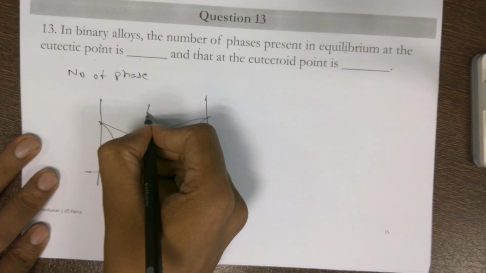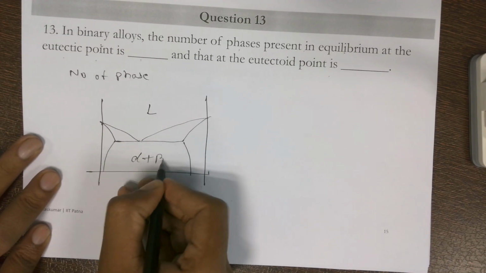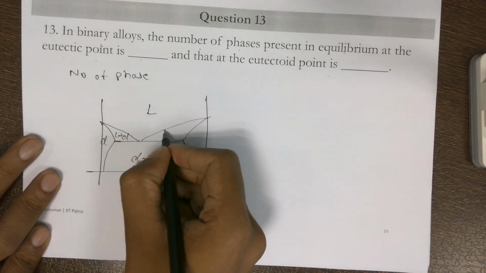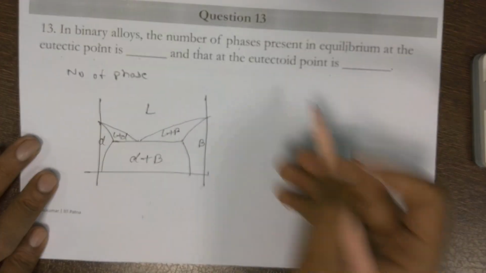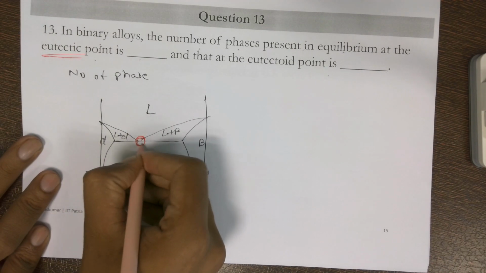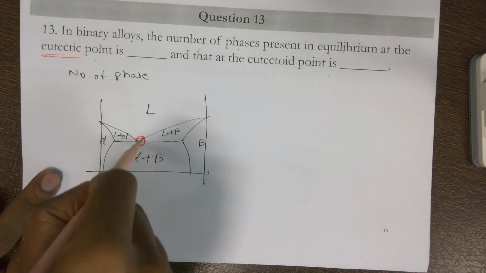Let's say we are talking about the eutectic, liquid will convert to solid alpha plus beta. Here it's alpha, liquid plus alpha, liquid plus beta, here it's beta. The question is still talking about the eutectic point, which is this. At this particular point, how many phases are present?